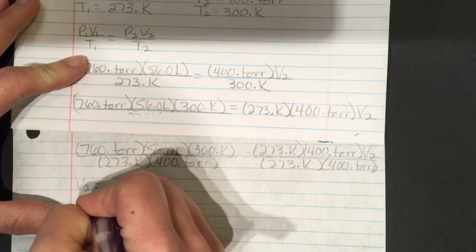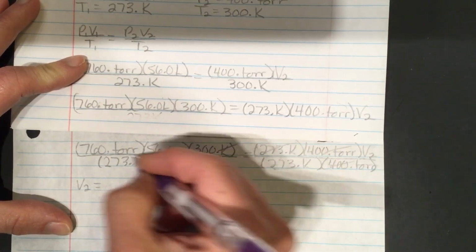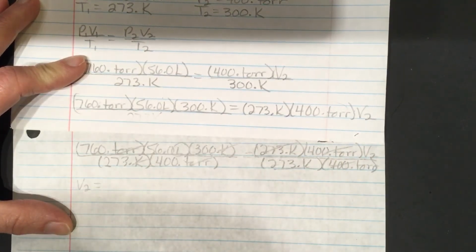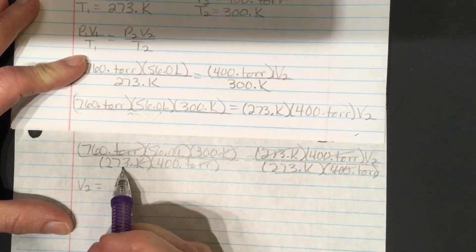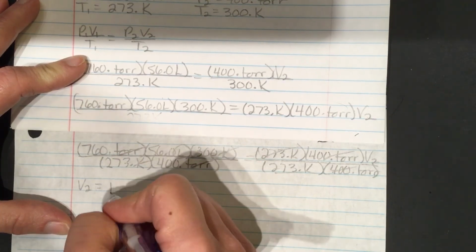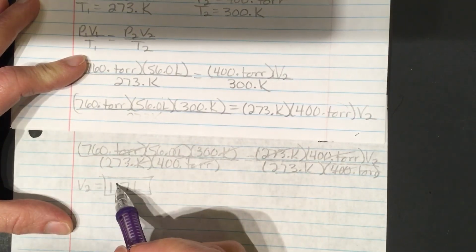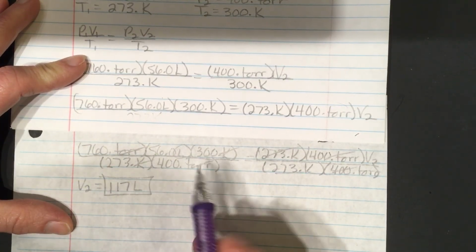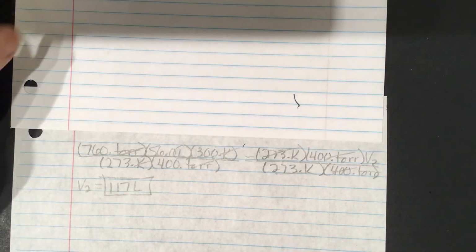All right, so V2 equals, my units should cancel out to liters for a volume, multiply across the top, divide by the numbers that are on the bottom there, and I get 117 liters. 3 significant digits because I have 3 in each of my numbers up here.